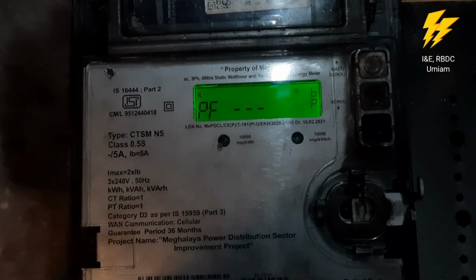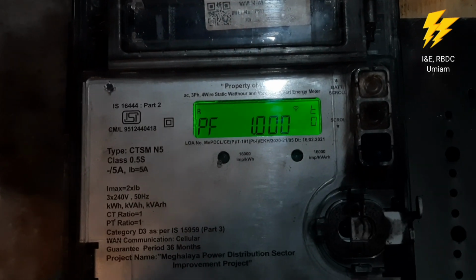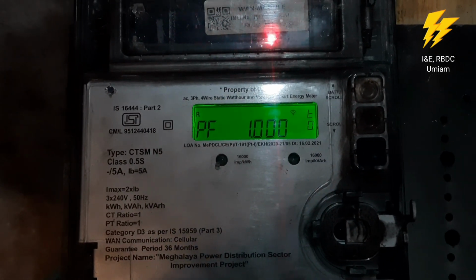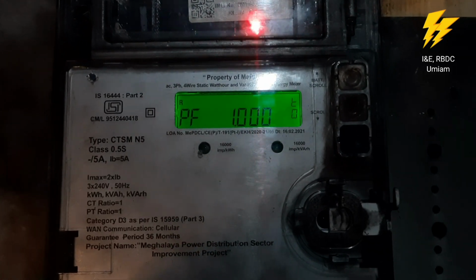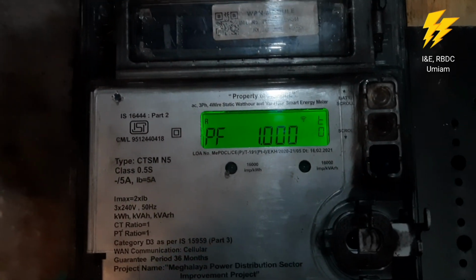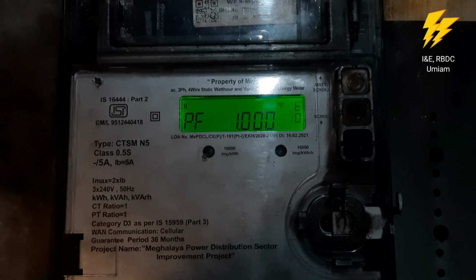All right, and this is the overall power factor. It is 1. It will keep fluctuating. It's like the summation of all, the average of all. The present time, real time, it is 1. It is the average of R, Y, and B phase. So this is the overall power factor.